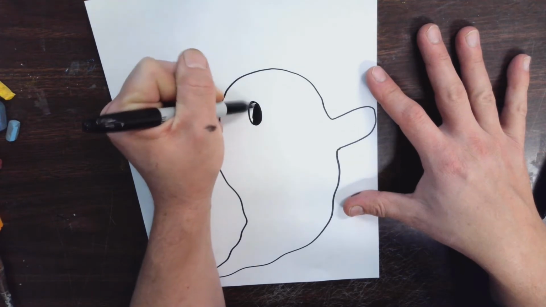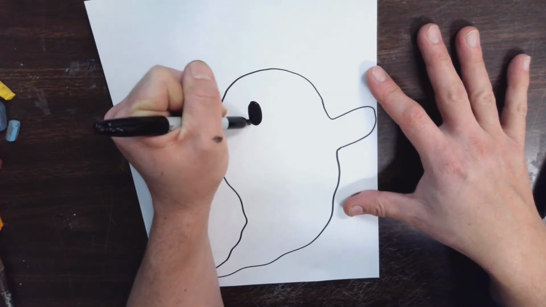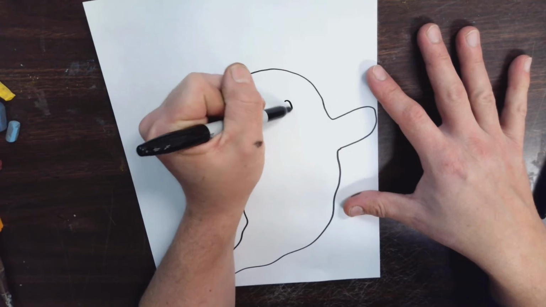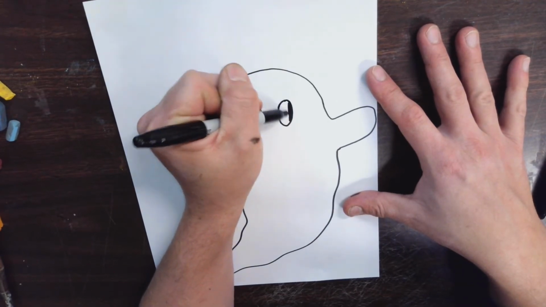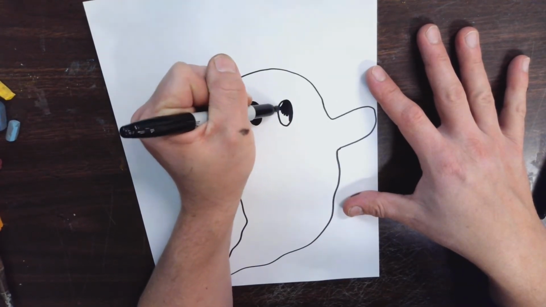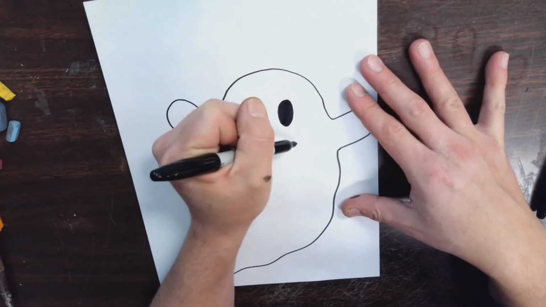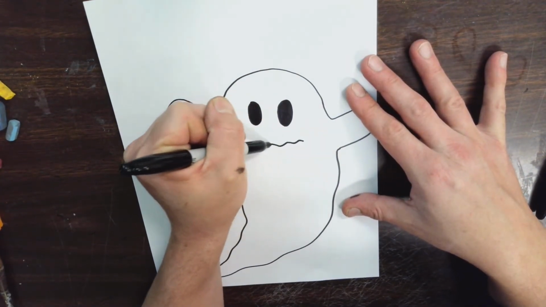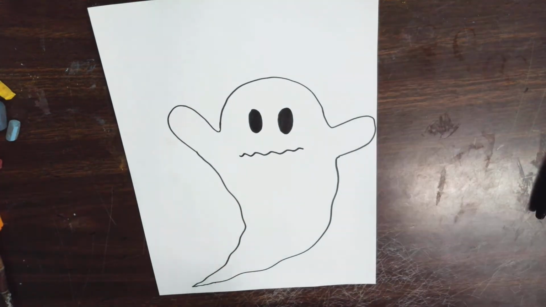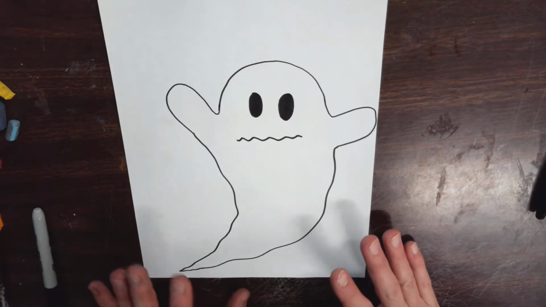So I'm going to go with friendly ghost, so I'm going to just do my standard oval eye like this. And it looks good if you color in the eyes and the mouth. And I'll just go ahead and make mine a standard wavy line for the mouth. So there you have it. That would be my ghost. I would then cut that out.